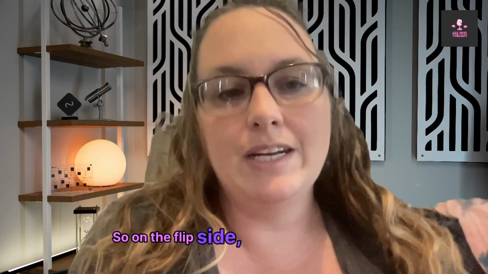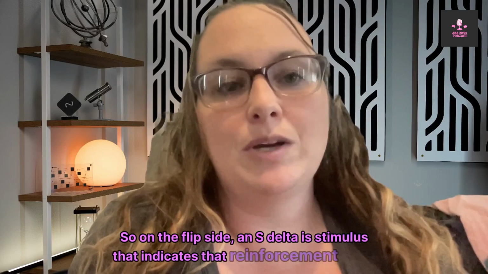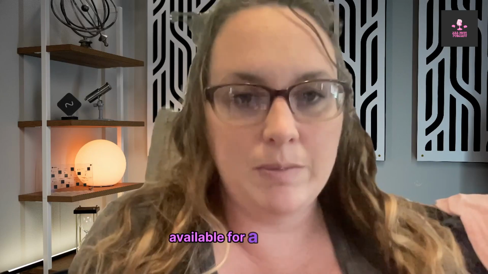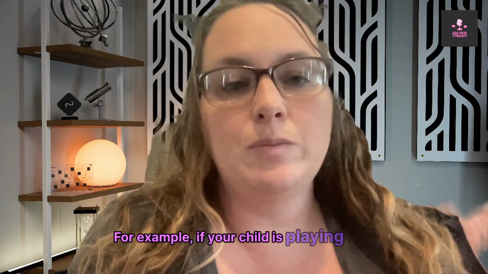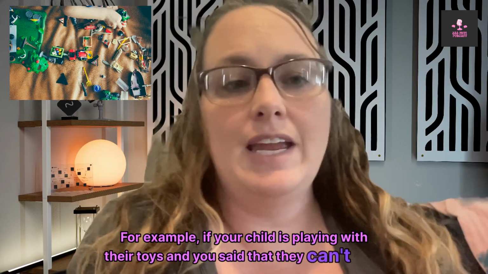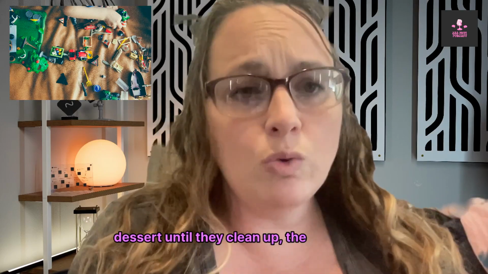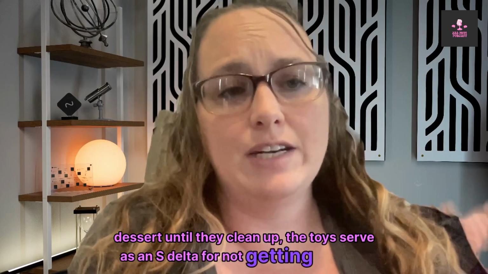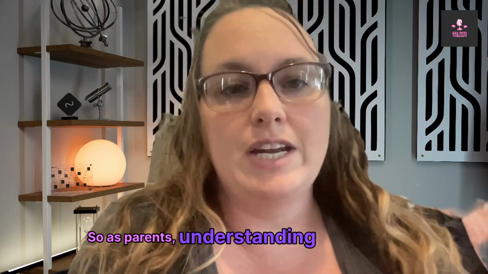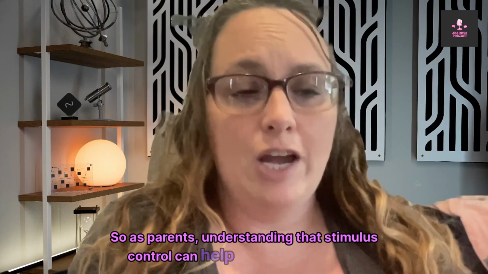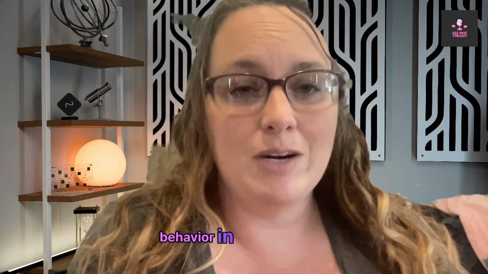On the flip side, an S delta is a stimulus that indicates that reinforcement is not available for a behavior. For example, if your child is playing with their toys and you said that they can't have dessert until they clean up, the toys serve as an S delta for not getting dessert. So as parents, understanding stimulus control can help us shape our child's behavior in a positive way.